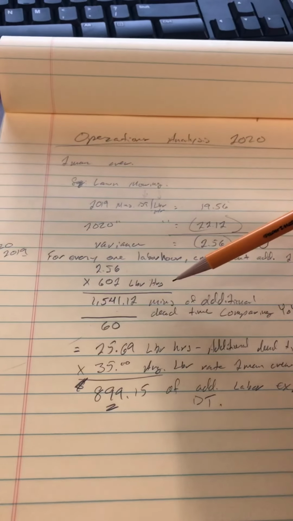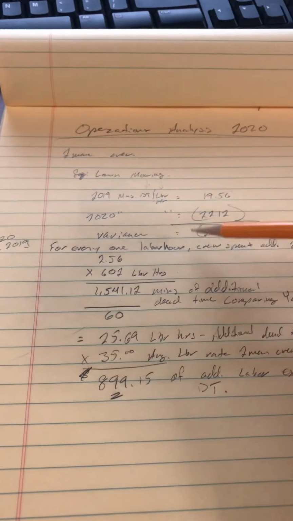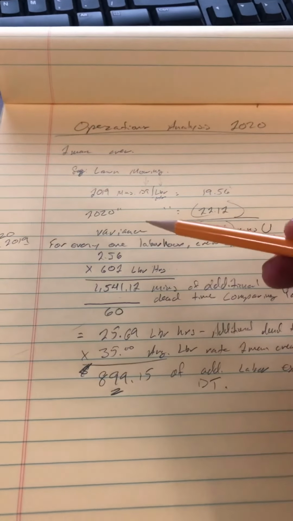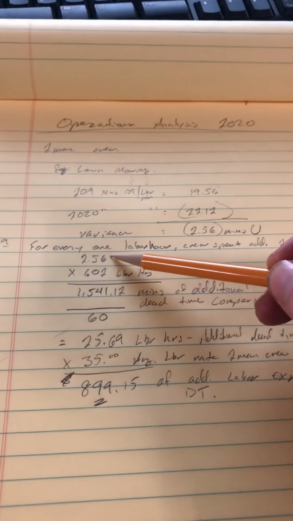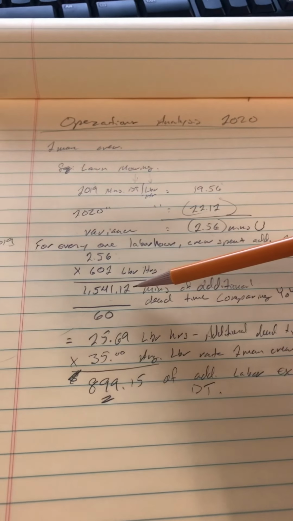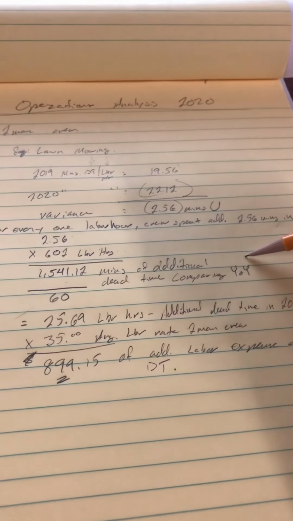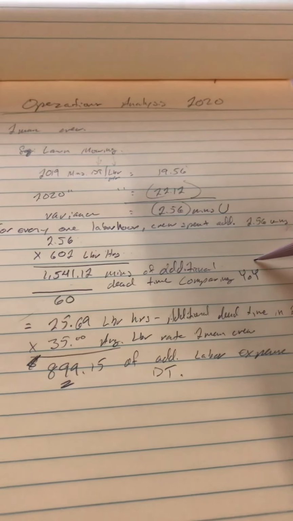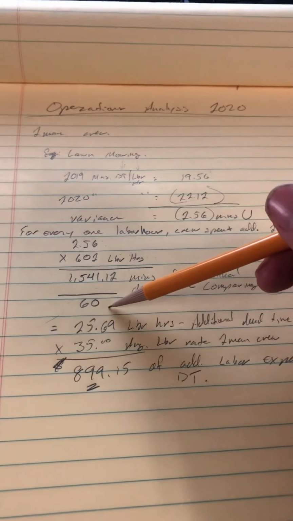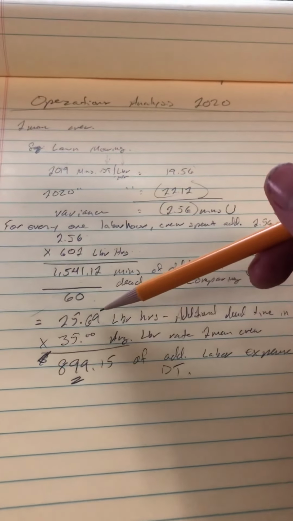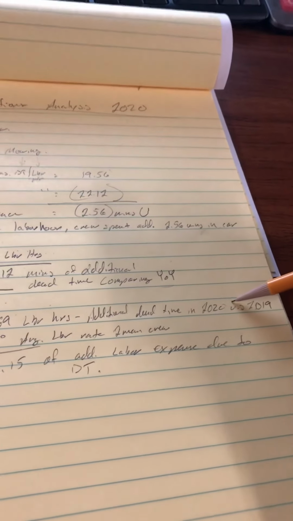So, how many labor hours in total did the two-man crew have for the specific lawn mowing segment for the year? We had about 602 individual labor hours. We spent an extra 2.5 minutes sitting behind the glass, sitting in the car, behind the windshield. That means that of these total labor hours, there was an additional 1,540 minutes of dead time comparing 2020 to 2019, year over year. You divide these minutes by 60, and we have 25.69 labor hours of additional dead time in 2020 versus 2019.